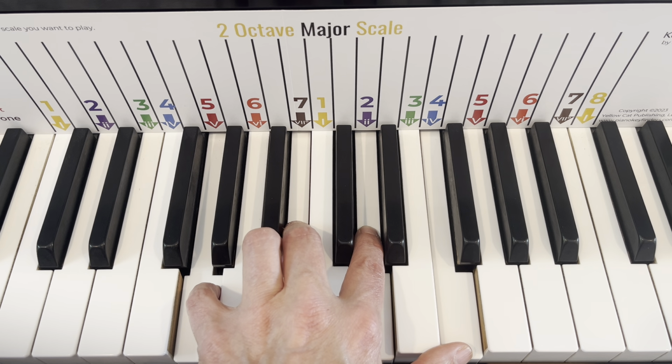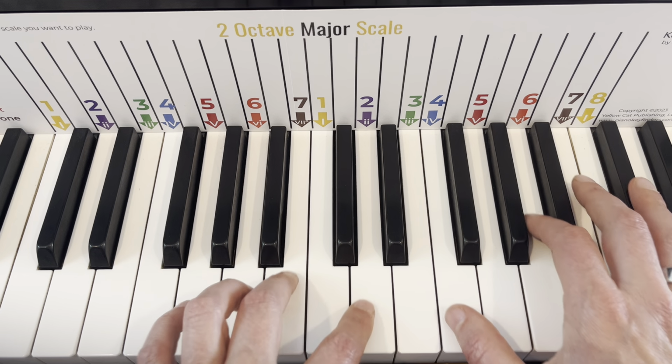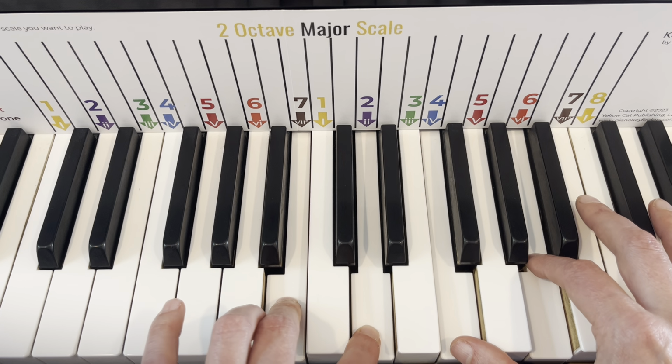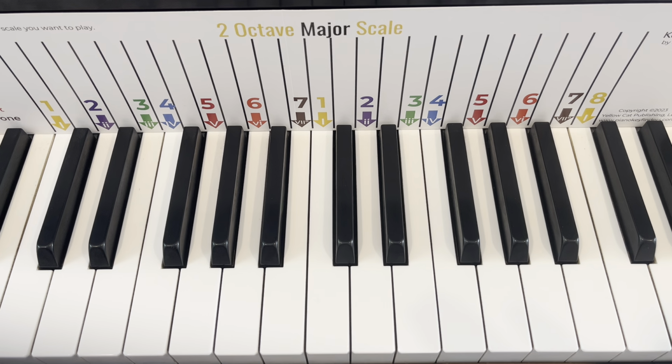There will be other videos about the other types of chords like the minor 7 or the minor 7 flat 5. A minor 7, and then this one right here is a B minor 7 flat 5. Again, that's for another video.